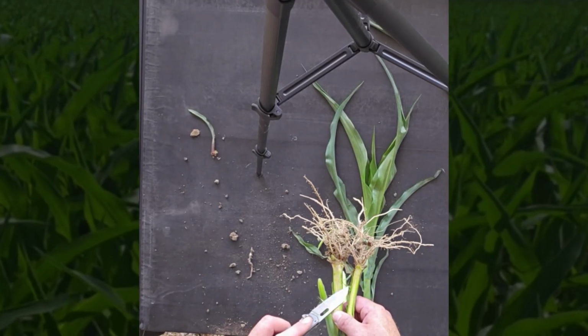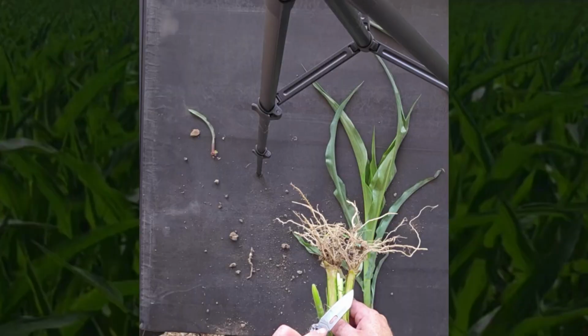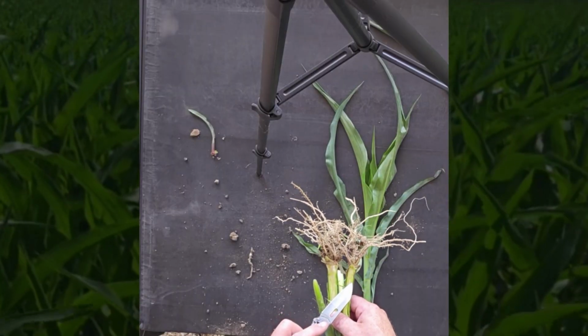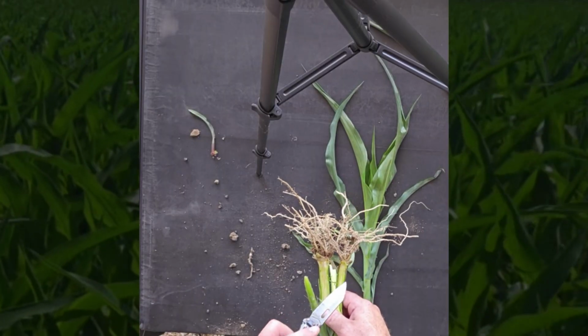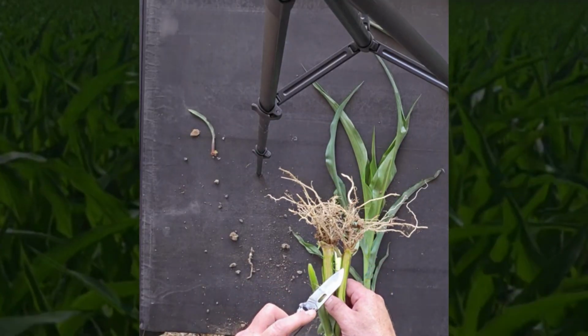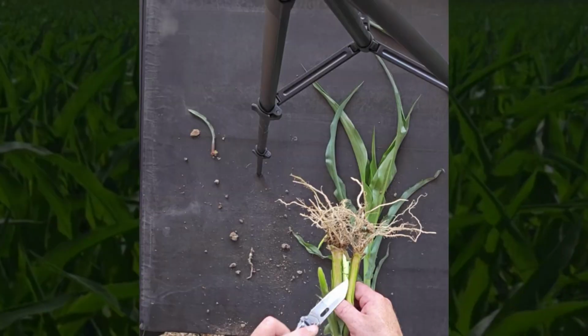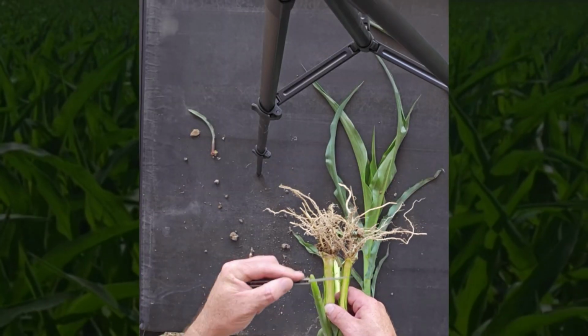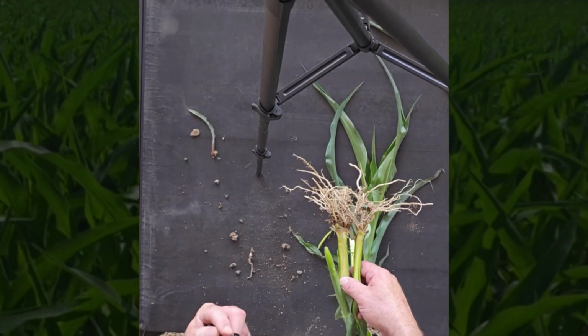So let's think through the seeding rate. You know, we've got this one planted at say 31.5, 32,000. If we planted this at a static 34 or 35, then this plant, we could be at risk of lodging, tops coming out, yield reduction because we haven't built the mass to feed the ear later.